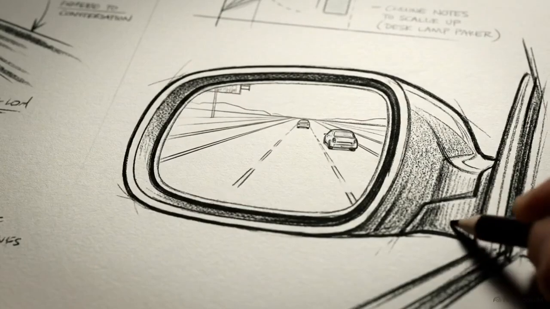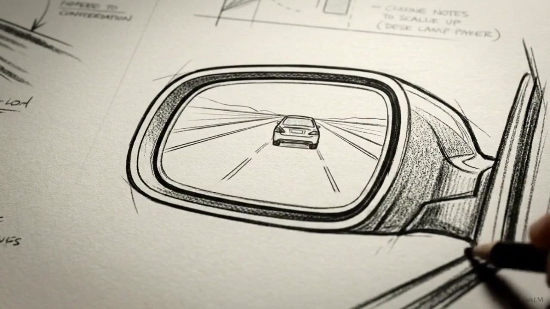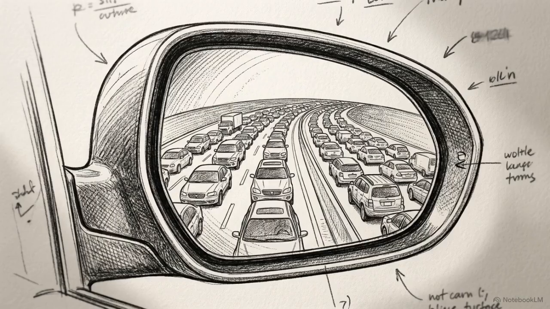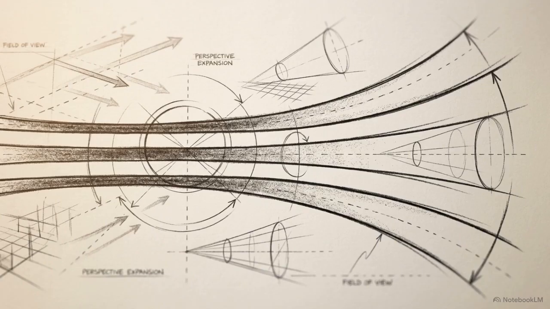Look closely at a vehicle's side mirror next time you're on the highway. A car directly behind you looks small and distant, yet the mirror somehow captures 3 full lanes of traffic at once. Why does this glass shrink the objects in your wake while simultaneously expanding your total view of the road?